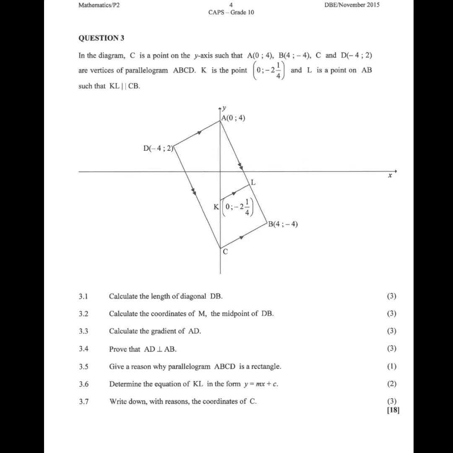So this question is taken from November 2015 and it is a grade 10 past paper. It begins by saying, in the diagram, C is a point on the y-axis such that A is (0; 4), B is (4; -4), C and D is (-4; 2) are vertices of a parallelogram ABCD. K is a point (0; -2 1/4), and L is a point on AB such that KL is parallel to CD.